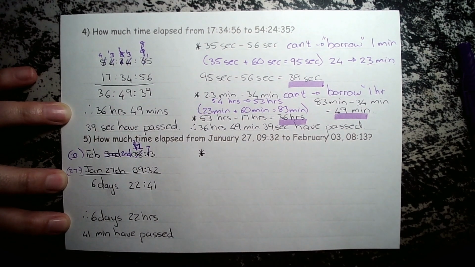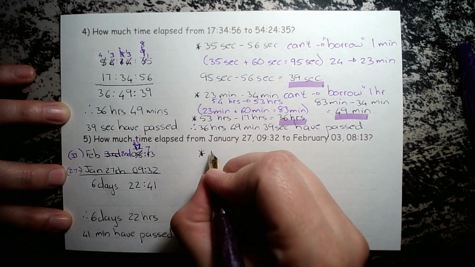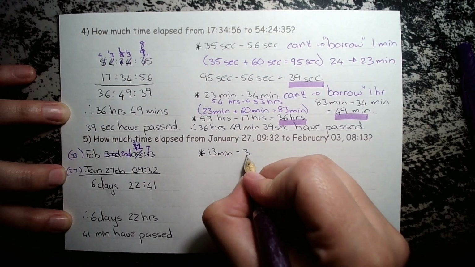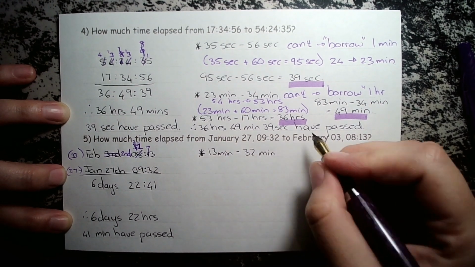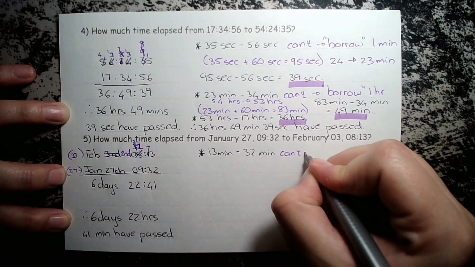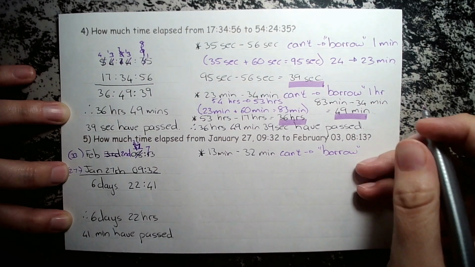Our more worded method, starting with our minutes. So it's 13 minutes minus 32 minutes. This can't be done. And so we borrow our 1 hour.